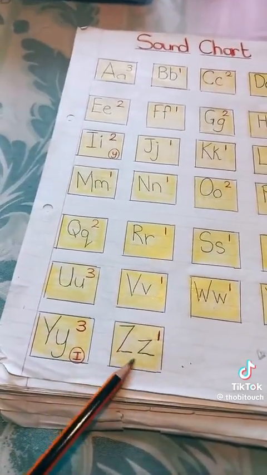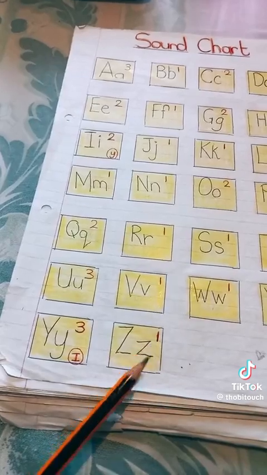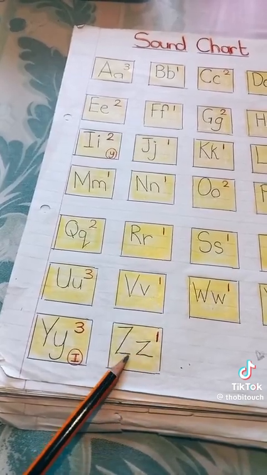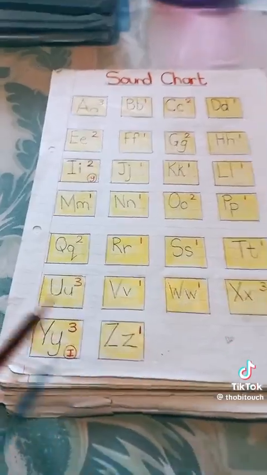Okay, and then the letter Z only makes 1 sound, and that sound is Z for zebra.